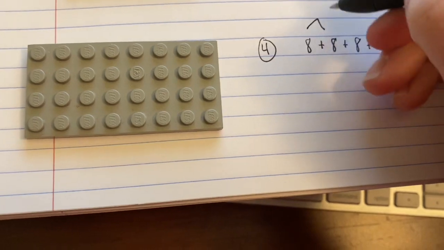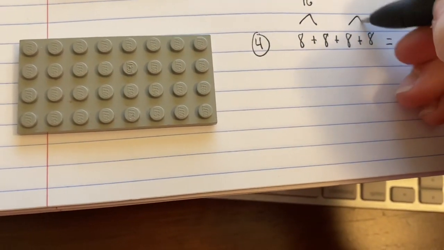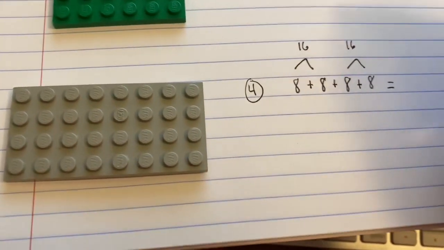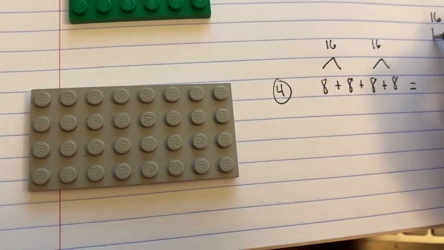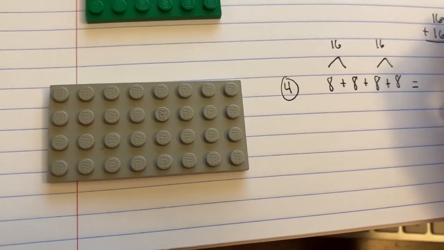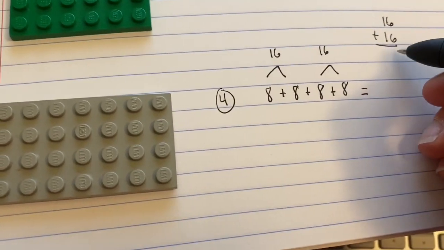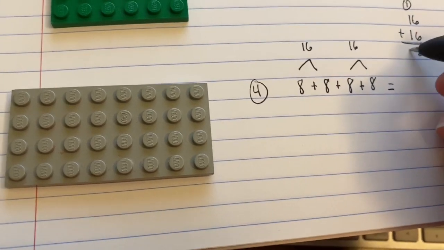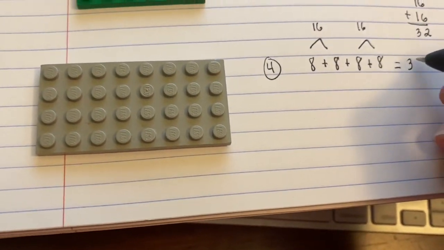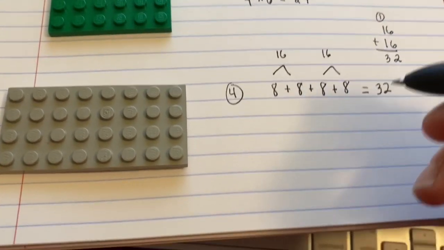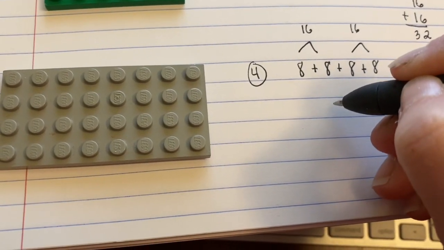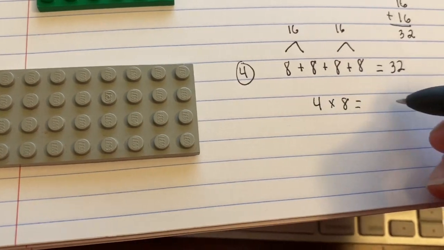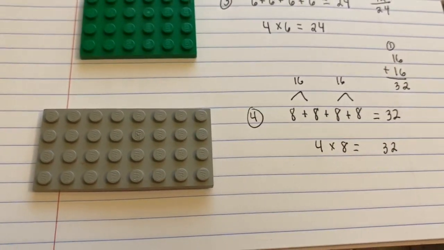I definitely think I want to do doubles for this one. So I know 8 plus 8 is 16, 8 plus 8 is 16. 6 plus 6 is 12, carry my 1, and that's 32. Again, I could touch each dot, count each dot, and see that 4 times 8 equals 32.